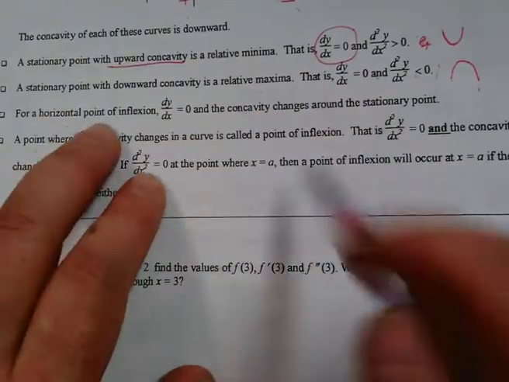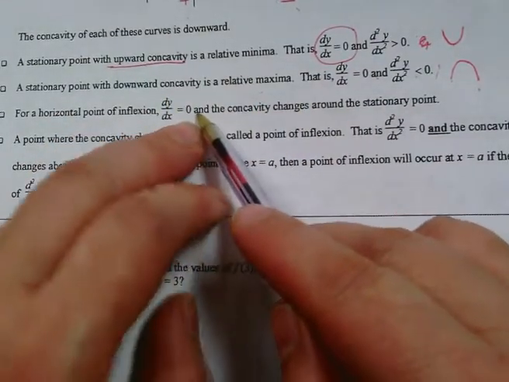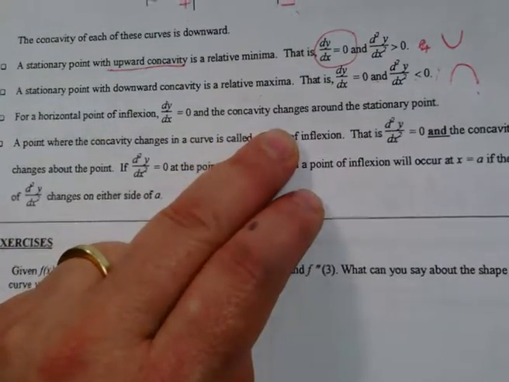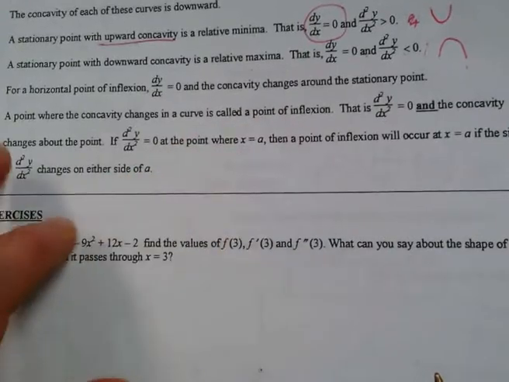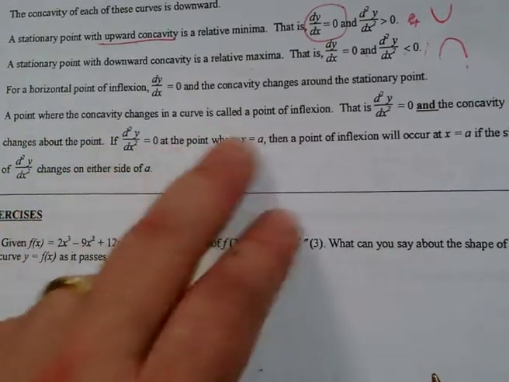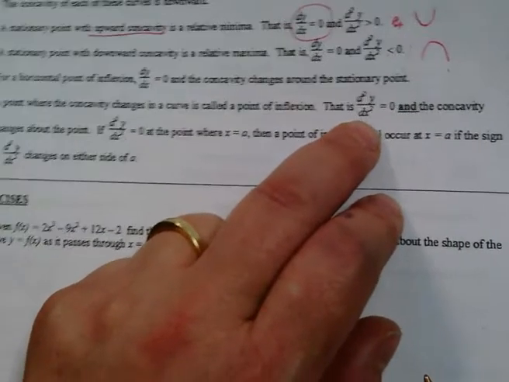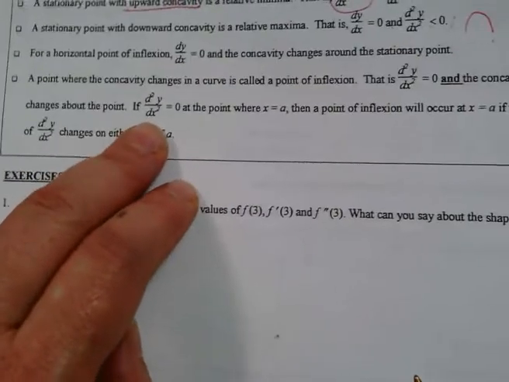Remember, for a horizontal inflection point where the first derivative is 0, you'll get a concavity change around the stationary point. We were just doing this before. And a point where concavity changes is called a point of inflection. For points of inflection, the second derivative is 0 and the concavity changes about the point.